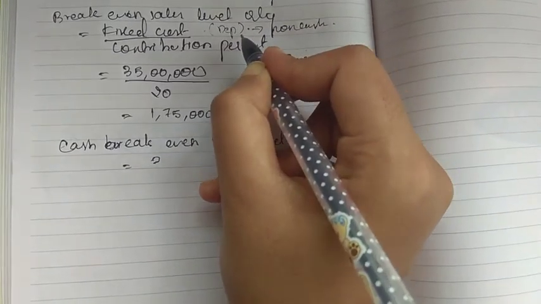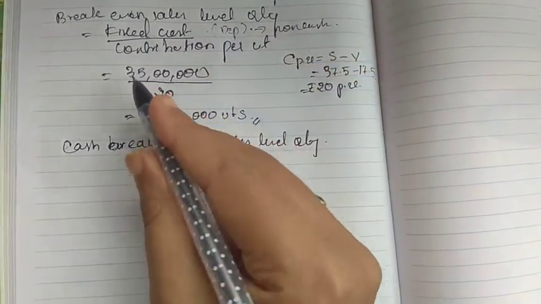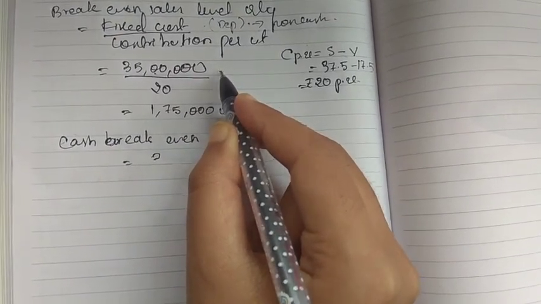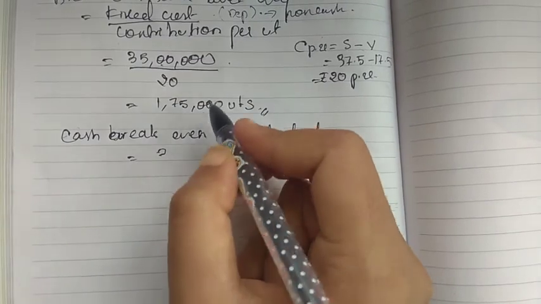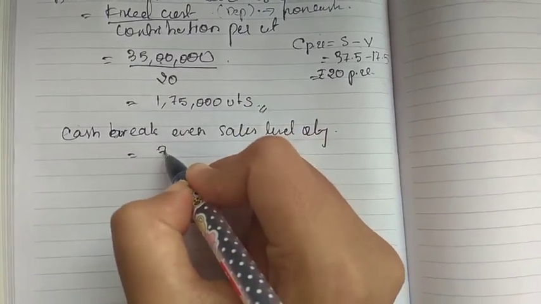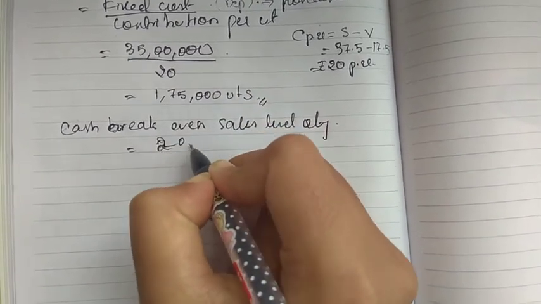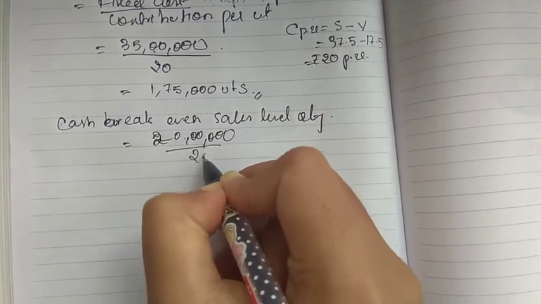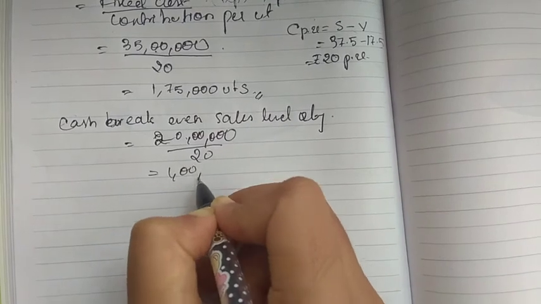So we have to ignore this. So 35 lakhs minus 15 lakhs of depreciation comes to 20 lakhs. 20 lakhs divided by 20 is 1 lakh units.